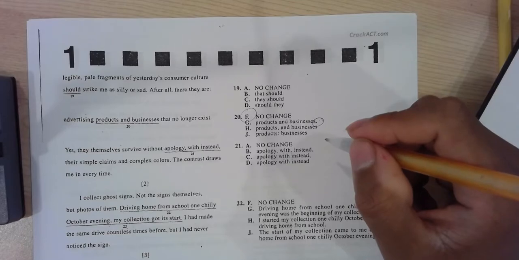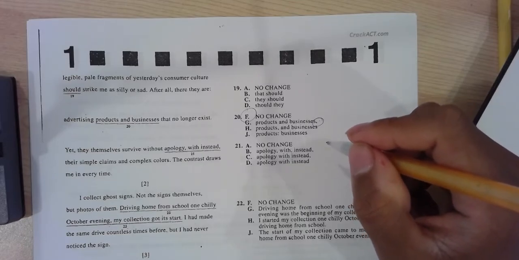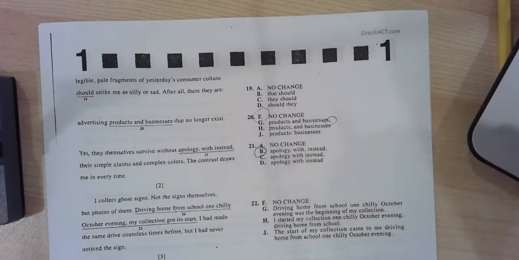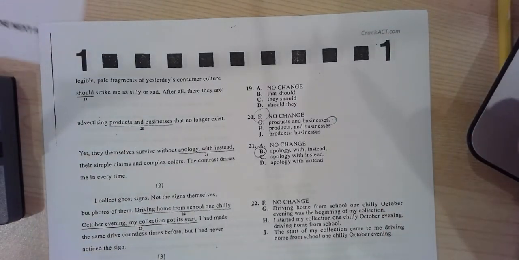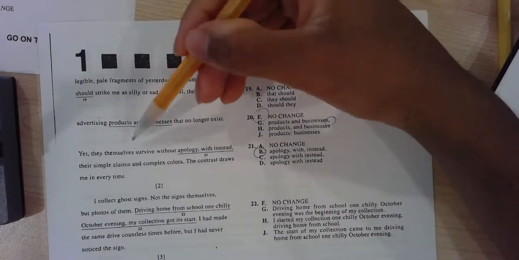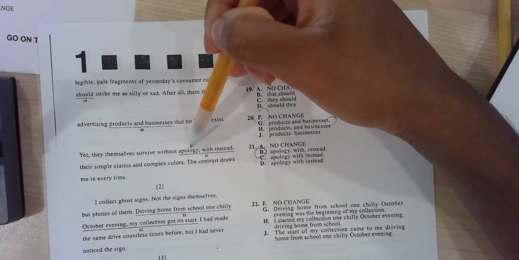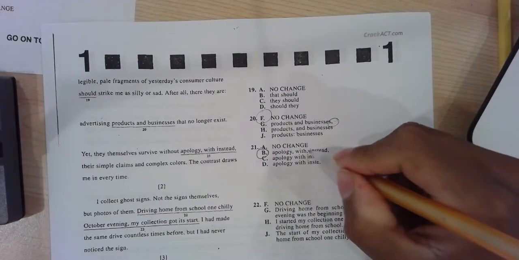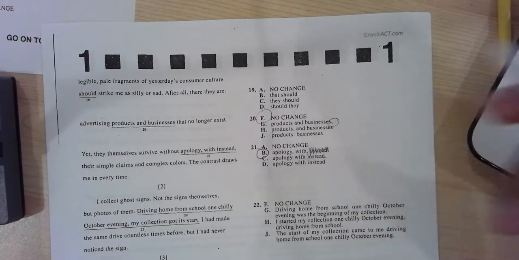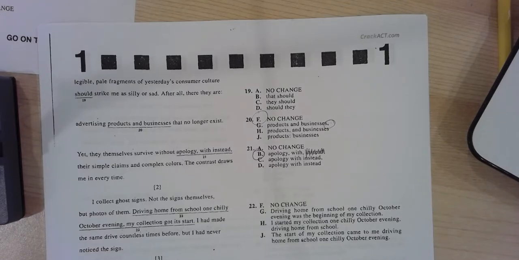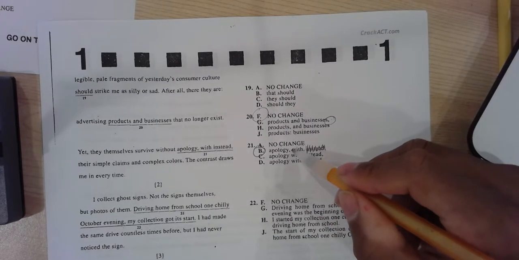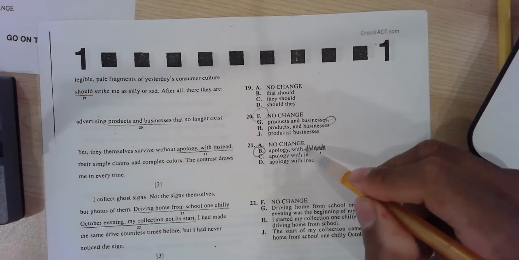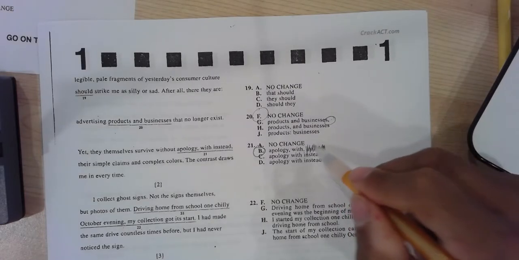I got B, but I don't know why. This one you have to read it. Which one makes sense? When you say, they themselves survive without apology, with their simple claims and complex colors. You read it like that because instead is now non-essential, so you cross it out. I don't know why they put a comma before with, because there's no reasoning for that, but using process of elimination, you can determine it's B.